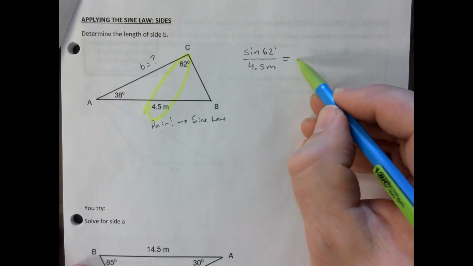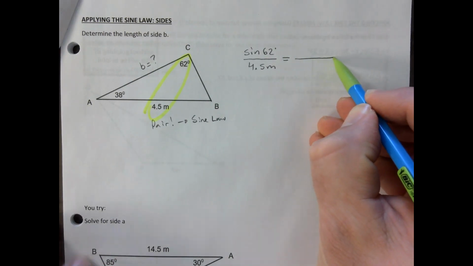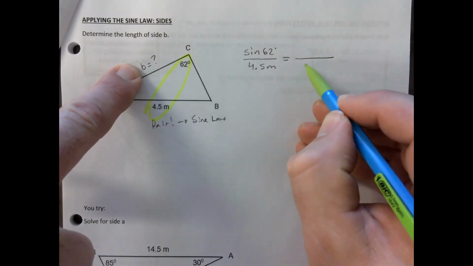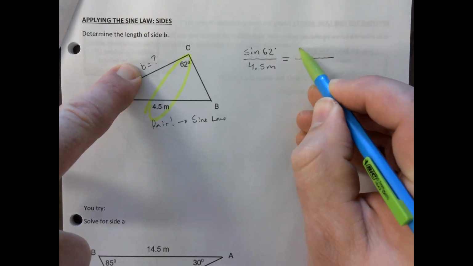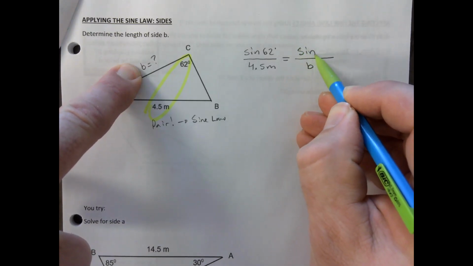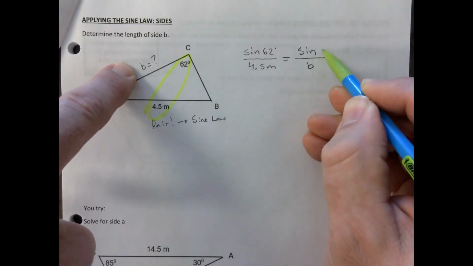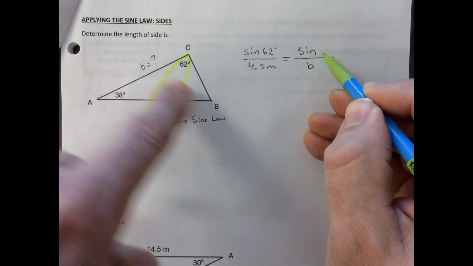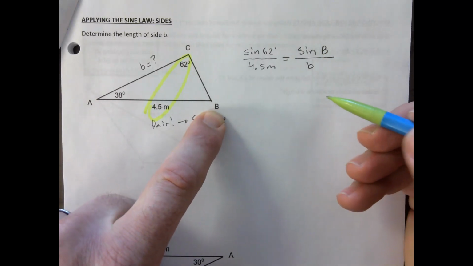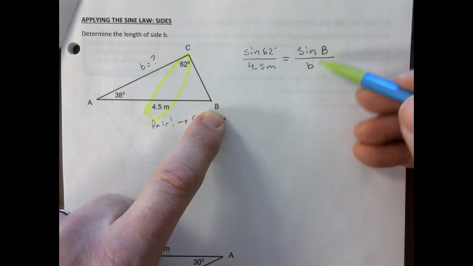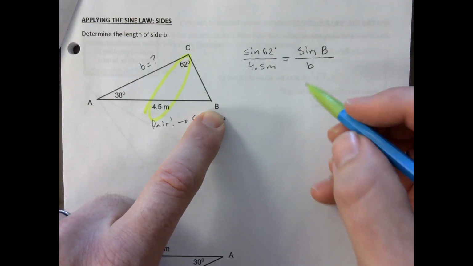What do I want to solve for here? I want to solve for side B, correct? So that's what goes down here. And what would I put at the top? What needs to be across from it? I always told you they go across. Angle B. I have a problem. I don't know angle B right now. So as is, I cannot solve it.